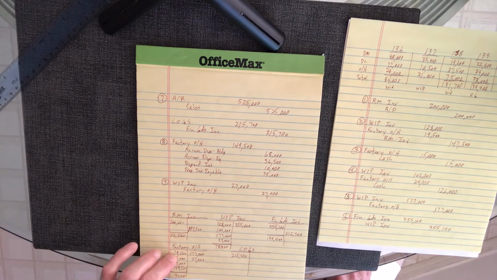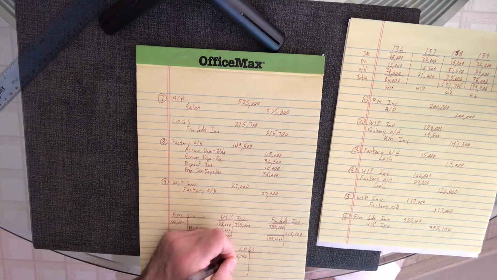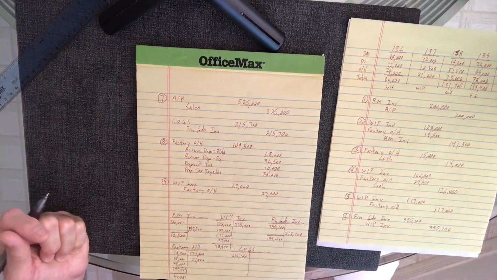The actual came out higher than applied, so under or over applied simply means if we had higher expense than what was applied, we did not apply enough. Okay, right? So it was under applied. We did not apply enough overhead compared to actual results. And then cost of goods sold remains at 215,700. Okay?